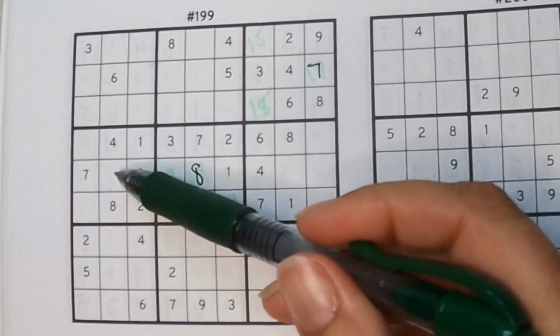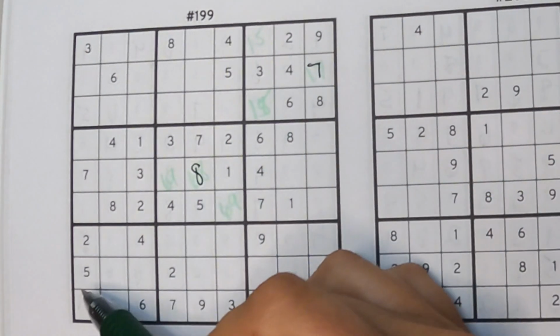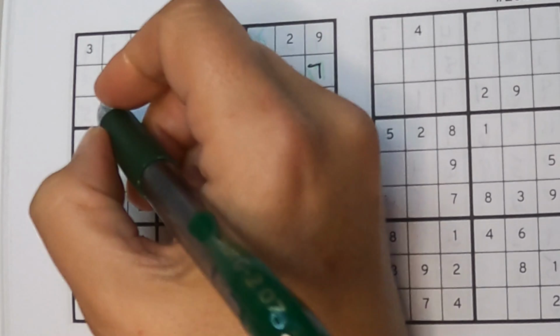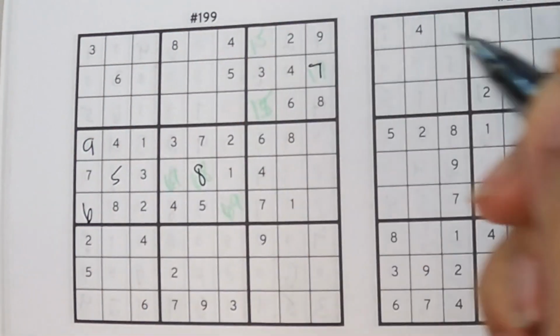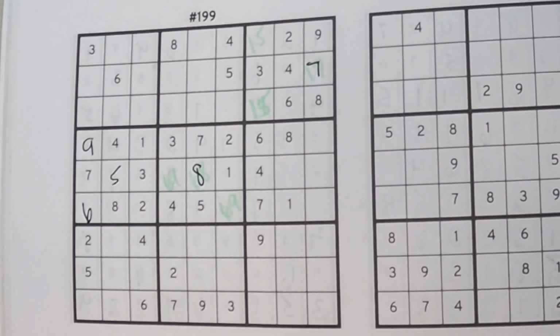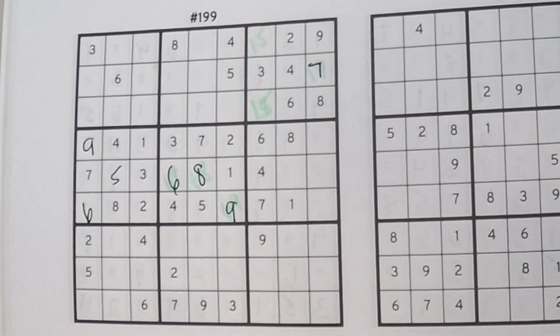If we look at this box, we're missing 5, 6, and 9. We've got a 5 covering these two boxes, 6 here, so this is our 9. That 5 makes this our 6, 5. And that 6 makes this our 9, 6.